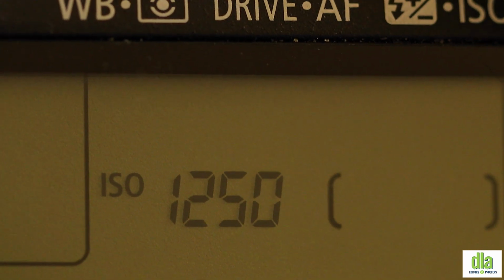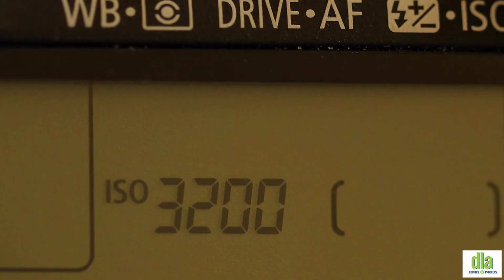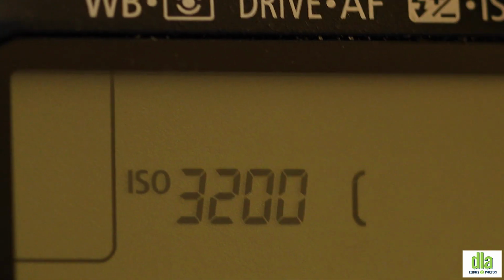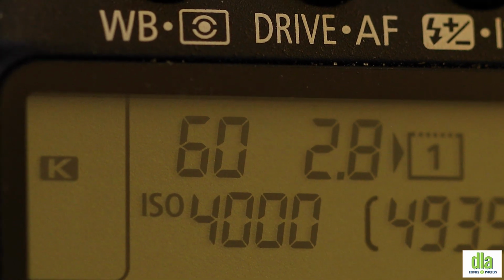And so now to compensate for what is now a very dark image, I'm going to raise my ISO. I currently have my ISO set at 800, and I'm going to raise that up until I get the brightness that I am looking for. So let me do that. As you see, I'm going up. Looks pretty good right there. And so I am now at ISO 4000.